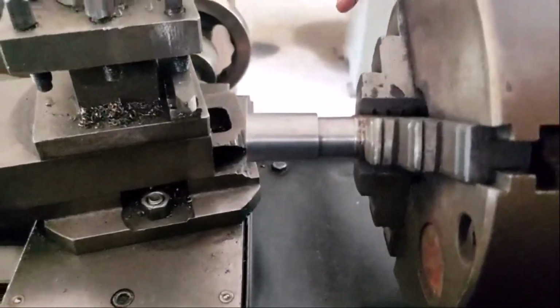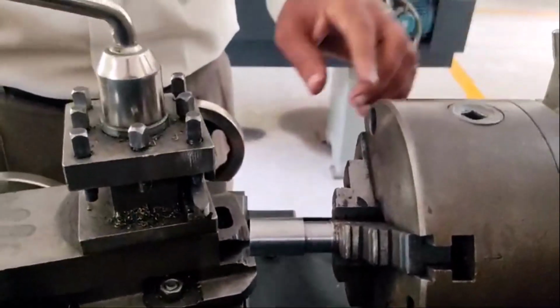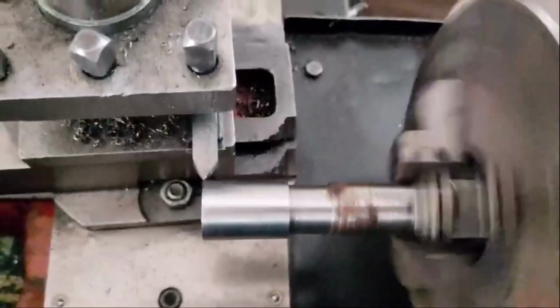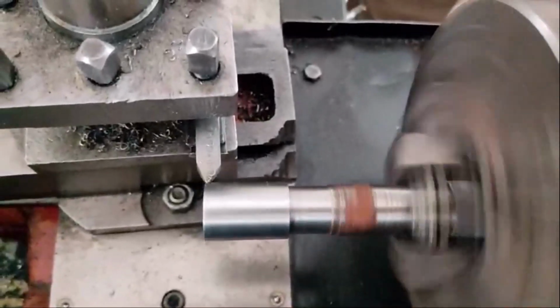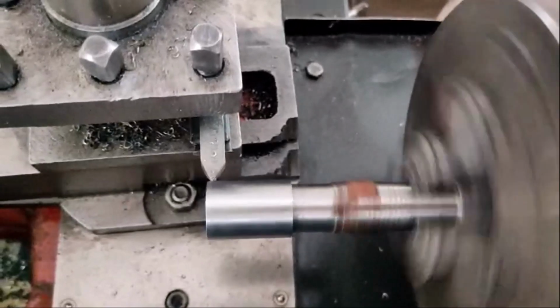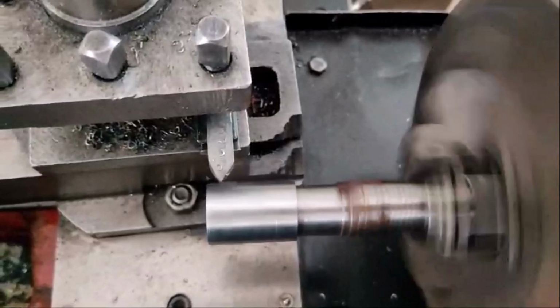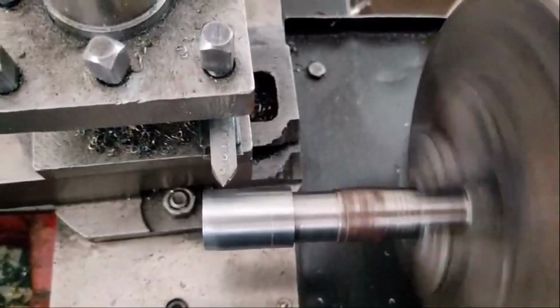So now let us run the lathe machine for the taper turning operation. Now the cutting operation is taking place. Feed the cutting tool to the appropriate depth of cut, and by operating this lever, the taper turning operation is being carried out.